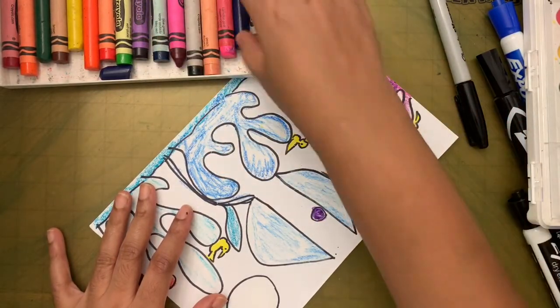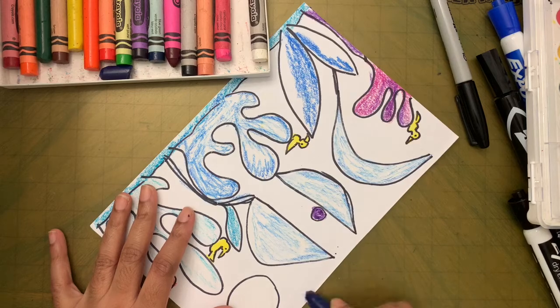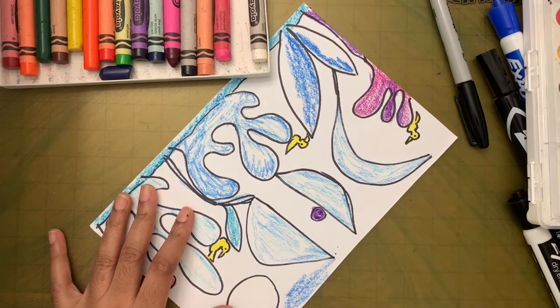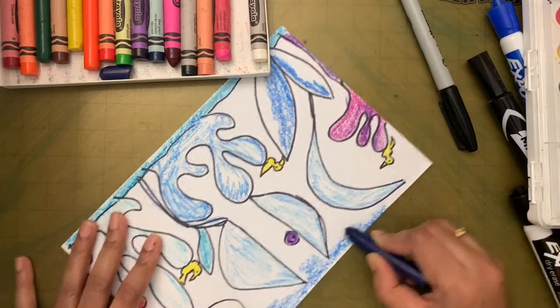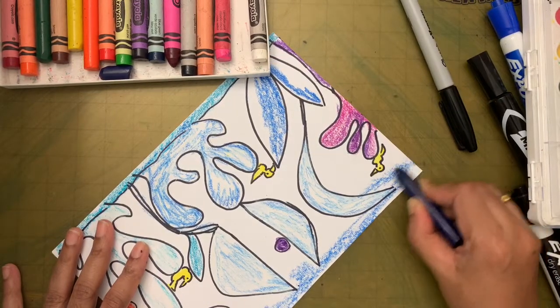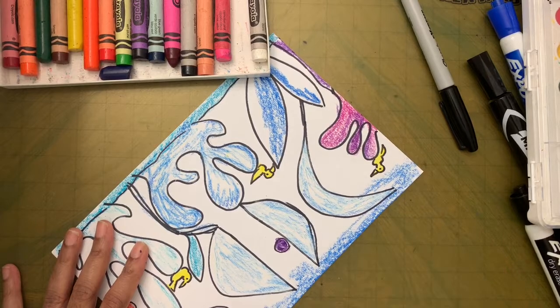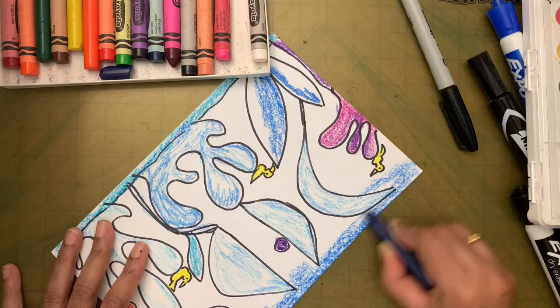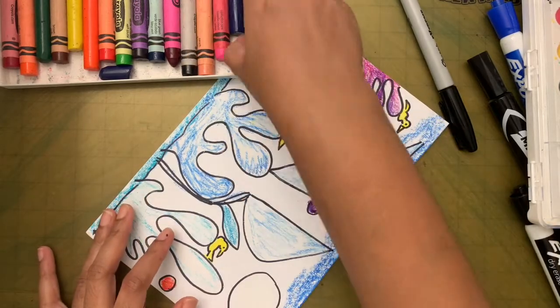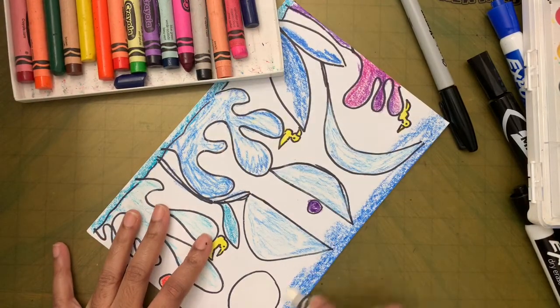Now let's color the cloud. So the cloud is up there, like that. I'll put some white also on top.